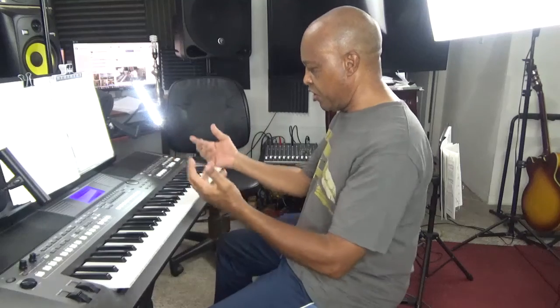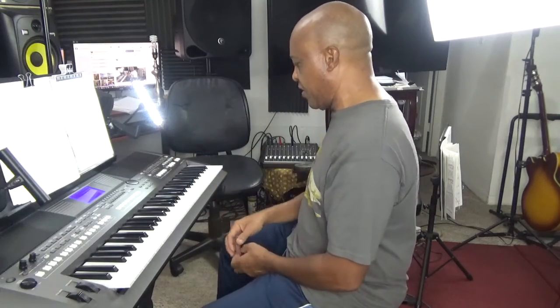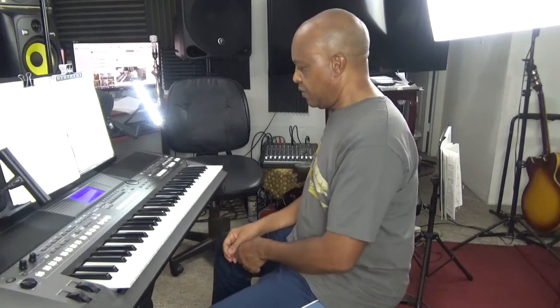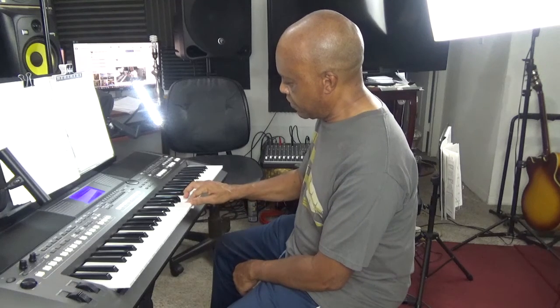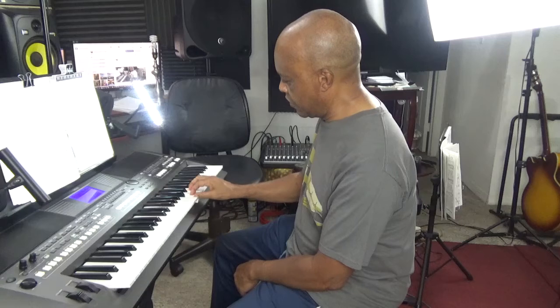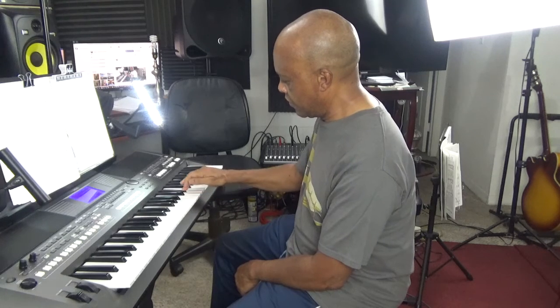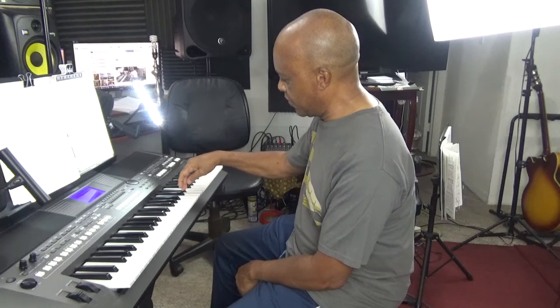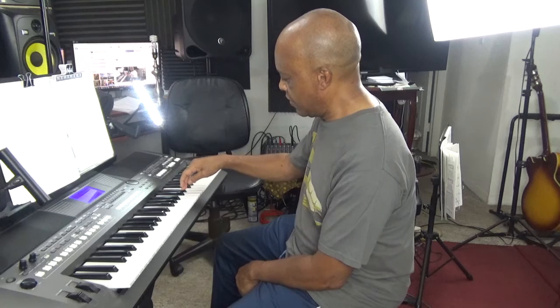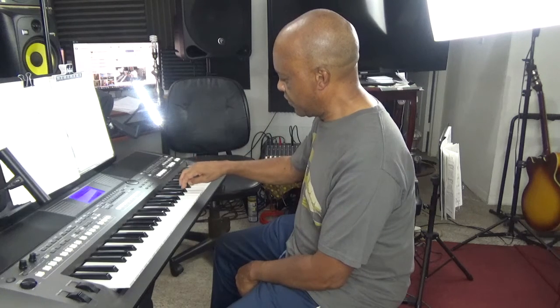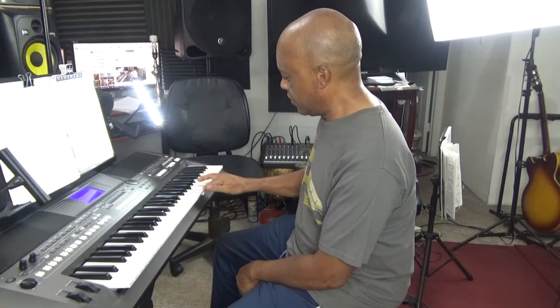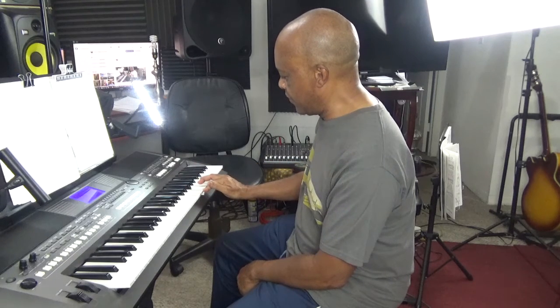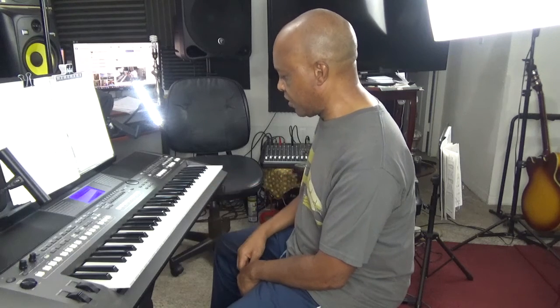So I'm playing G now, the fifth degree of the scale. Alright, so right here I have flat 6 with E flat. This is the flat 7th in the key of G, and this is the root octave.